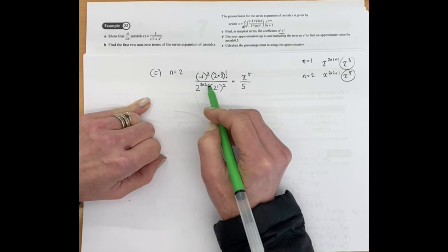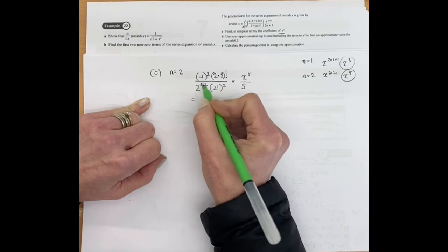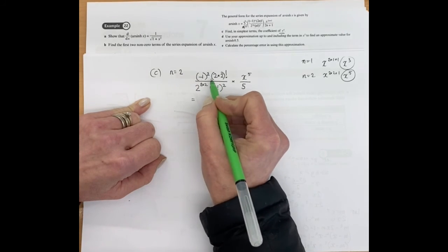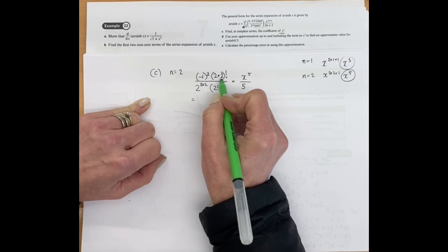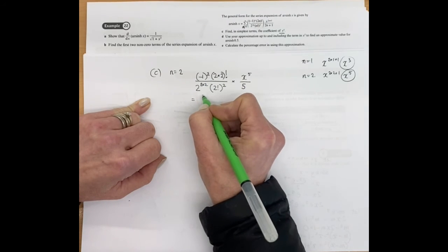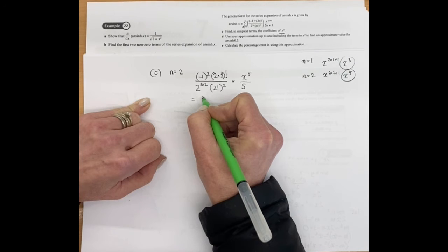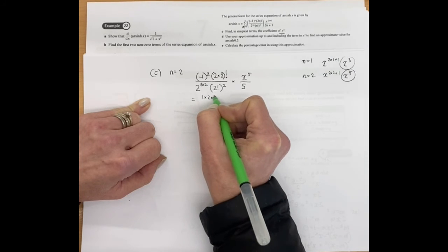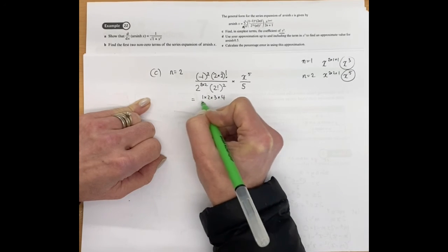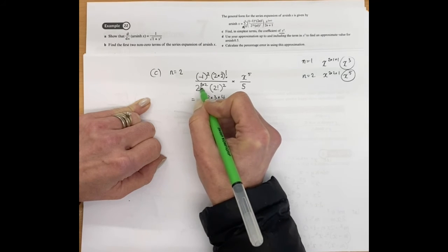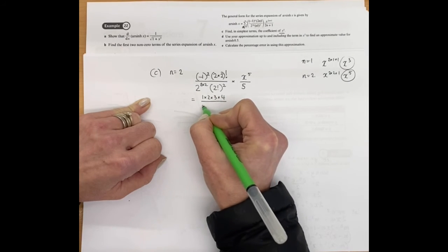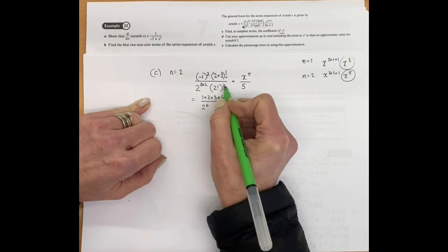I haven't got the calculator handy, so that's going to be 1 times 4 factorial, and 4 factorial is 1 times 2 times 3 times 4, over 2 to the power of 4, and then 2 squared.